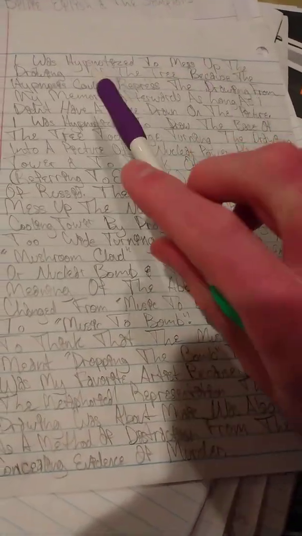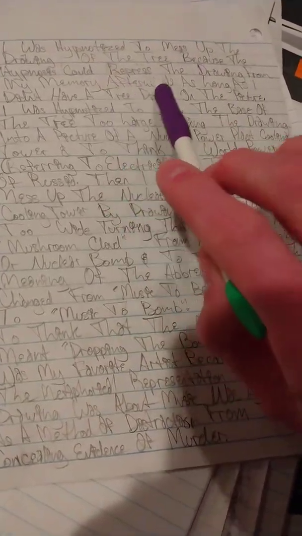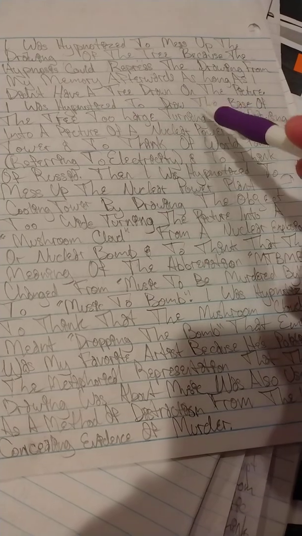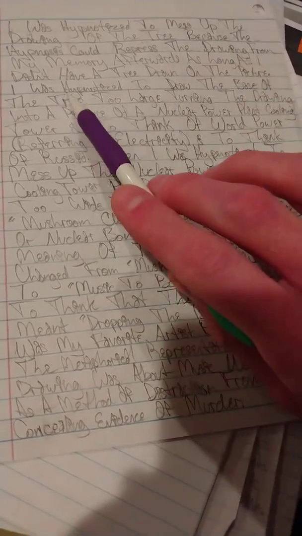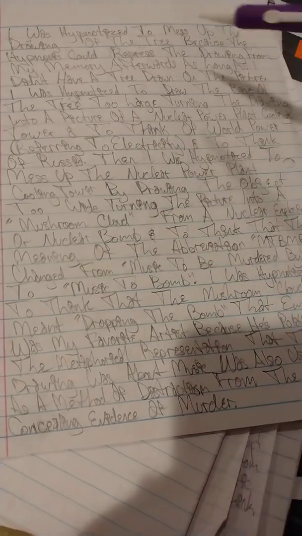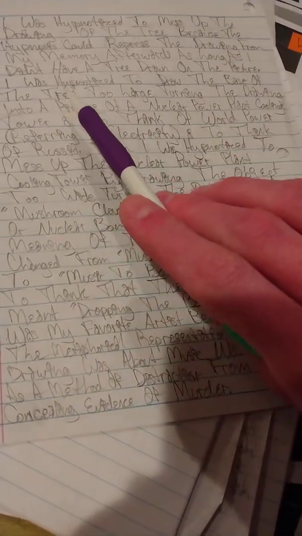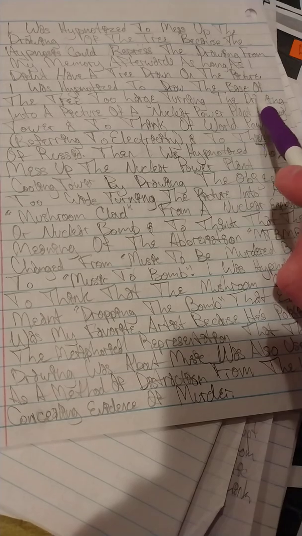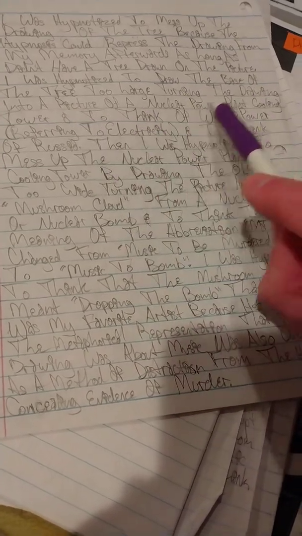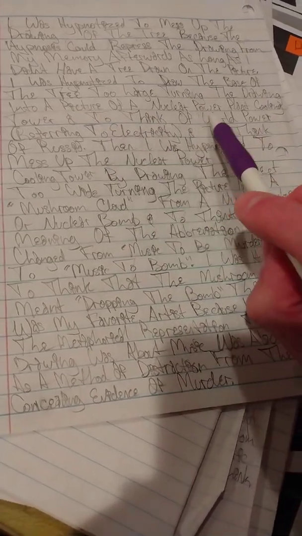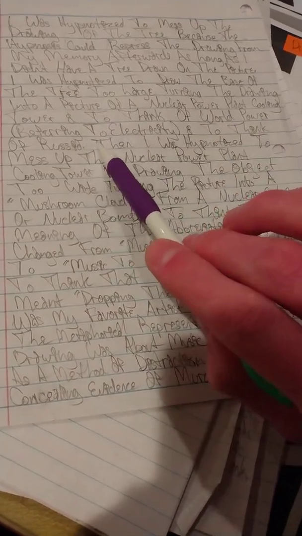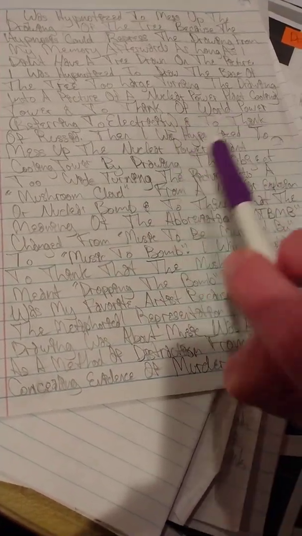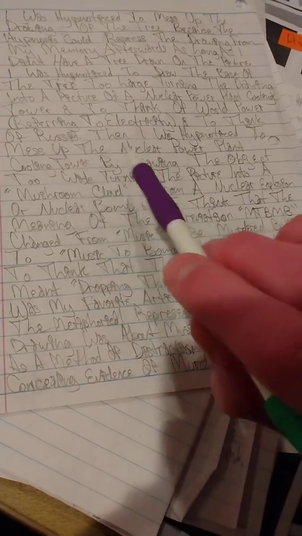I was hypnotized to mess up the drawing of the tree because the hypnosis could repress the drawing from my memory afterwards as long as it didn't have a tree drawn on the picture. I was hypnotized to prevent me from developing the habit of drawing it. I was hypnotized to draw the base of the tree too large, turning the drawing into a picture of a nuclear power plant cooling tower, and to think of world power referring to electricity, and to think of Russia.